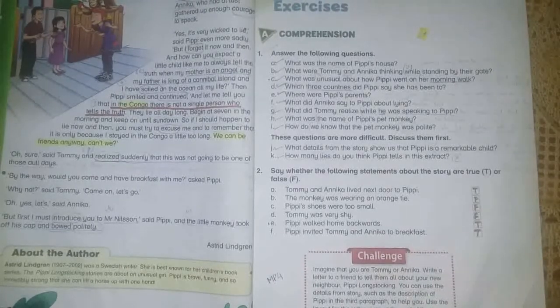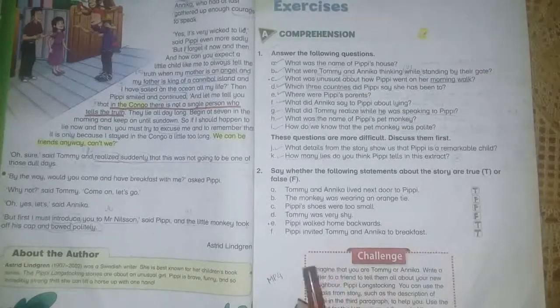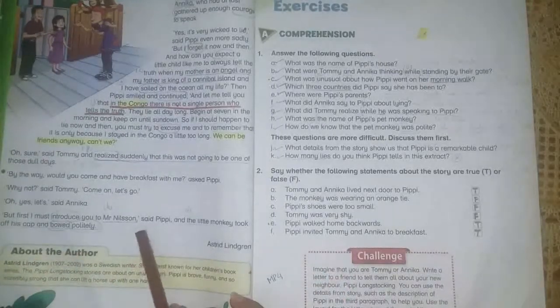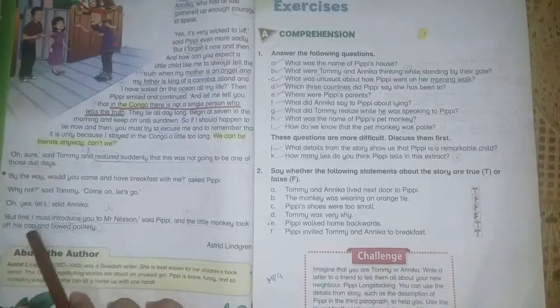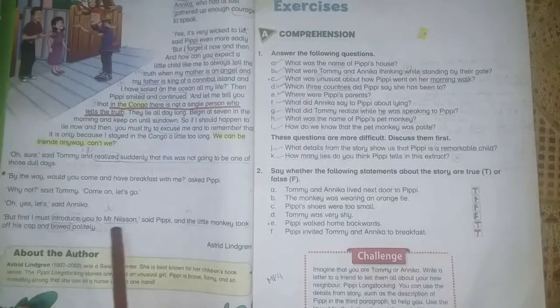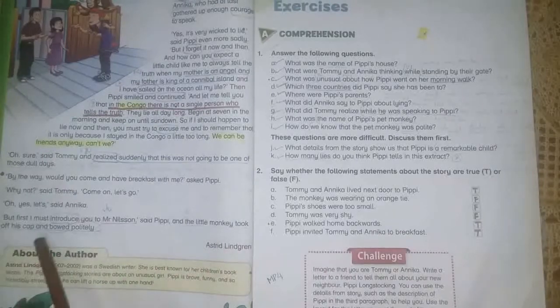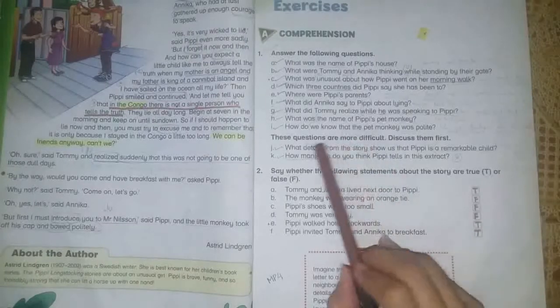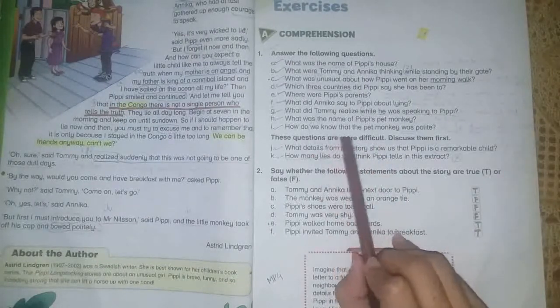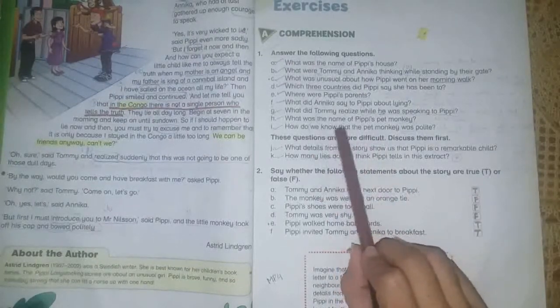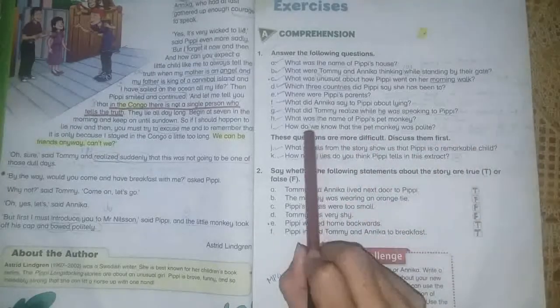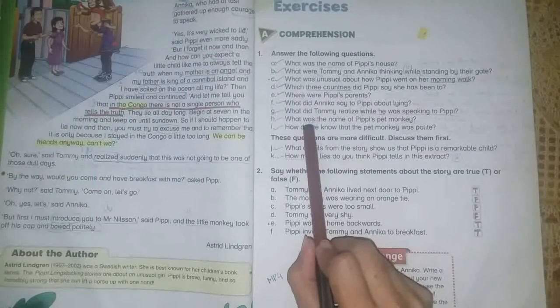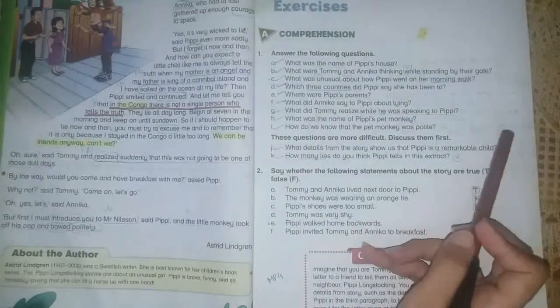Okay, yes, good. So it's in the last line over here. "But first I must introduce you to Mr. Nilsson," said Pippi, and the little monkey took off his cap and bowed politely. So from this we know that the name of Pippi's pet monkey was Mr. Nilsson. Over here in the question it was "was" again, so we will write the answer in the past tense as well.